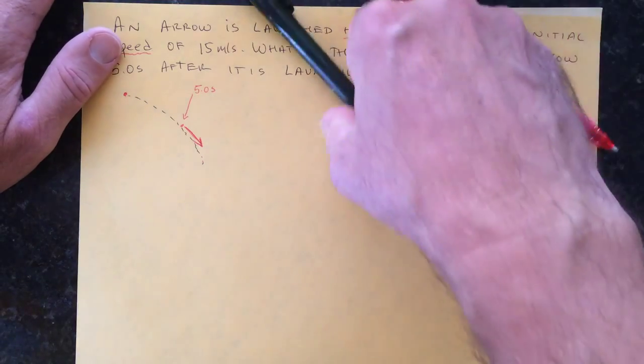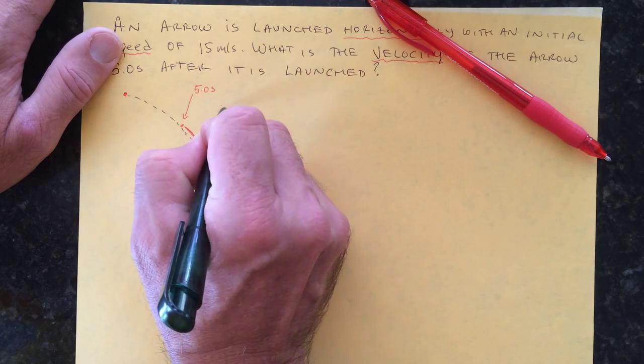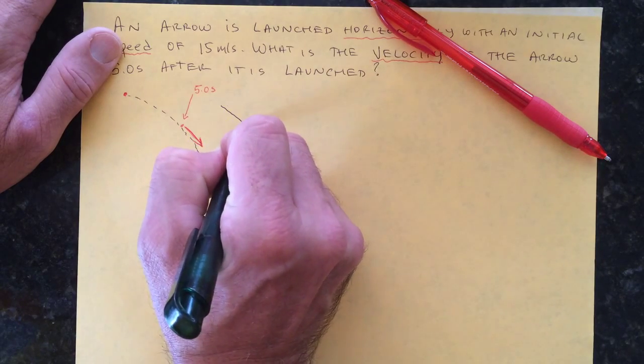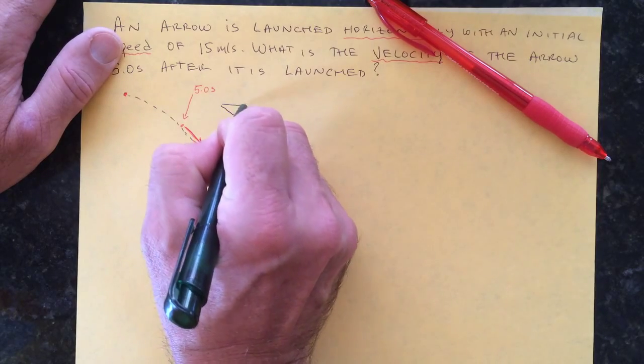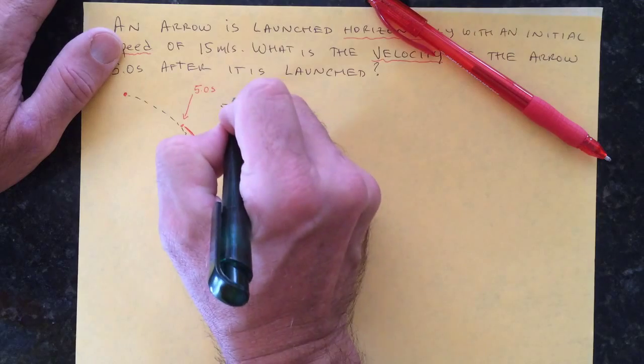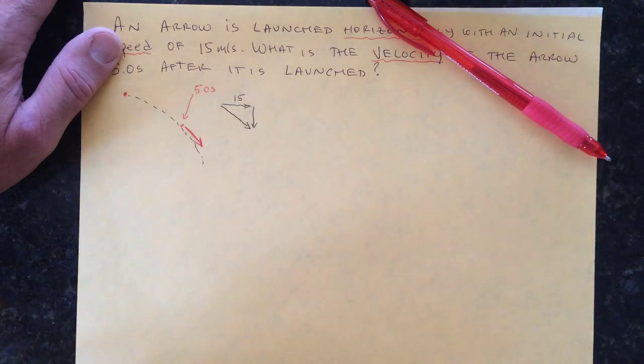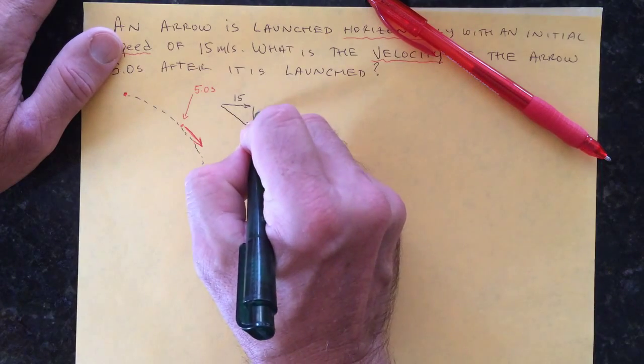Okay, so let's just expand this diagram. So we have the velocity vector, that's what we're interested in, and it has an x component and a y component. And we know that the x velocity is 15 because that's in the horizontal direction.